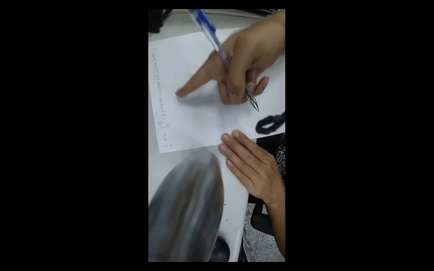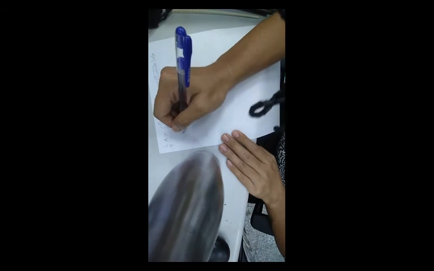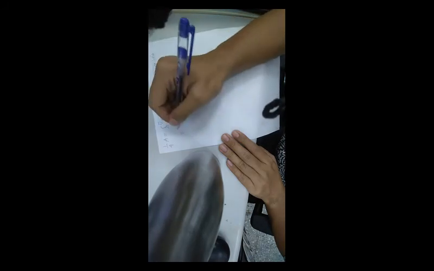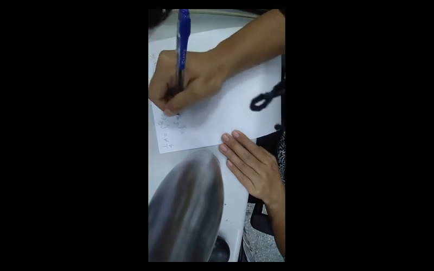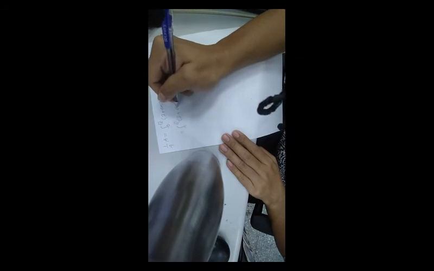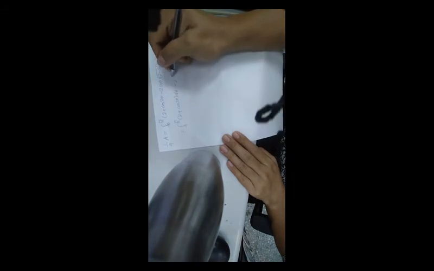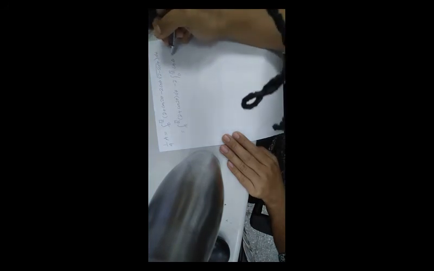So this thing will be the same as, I separate those two: the integral from 0 to pi over 4 of cos 2 theta d theta, minus 2 times the integral from 0 to pi over 4 of cos theta square root of 2 minus sine square theta d theta.